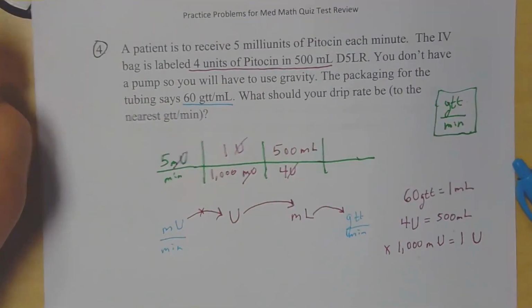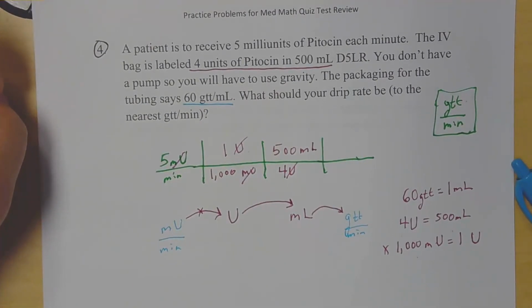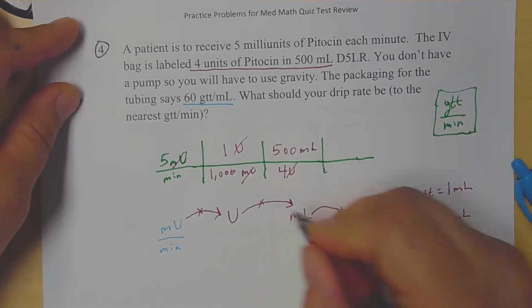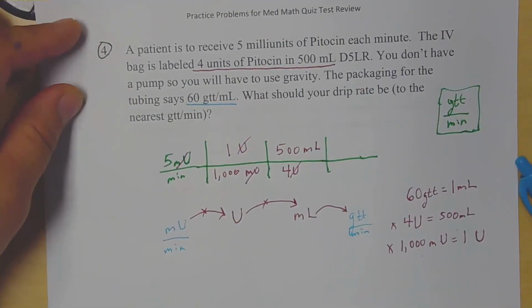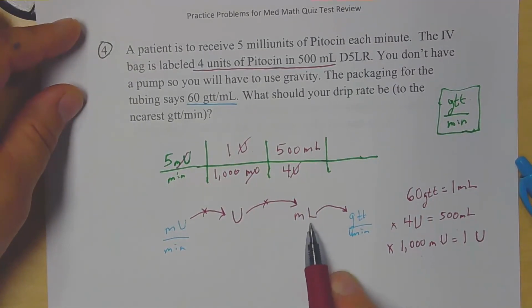I don't want milliliters per minute. I want drops per minute. I'm done with this step. I've used that equation. I'm probably not going to use it again. I might. That's why I don't X all the way through it. I guess it's possible I can use it again. Probably not. I'm now looking to turn milliliters into drops.